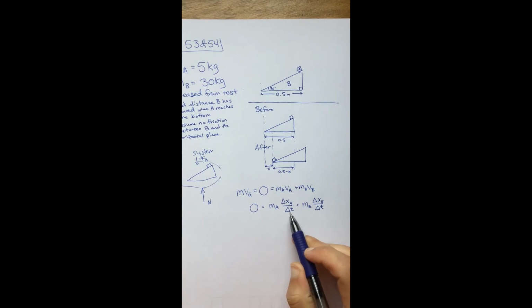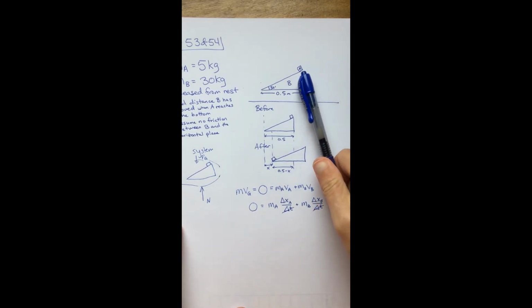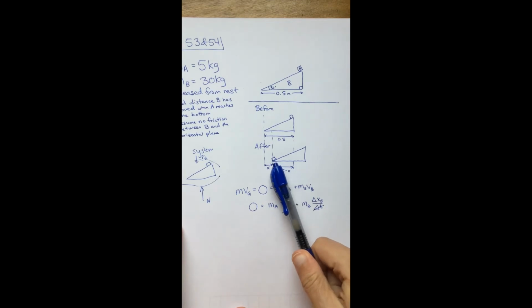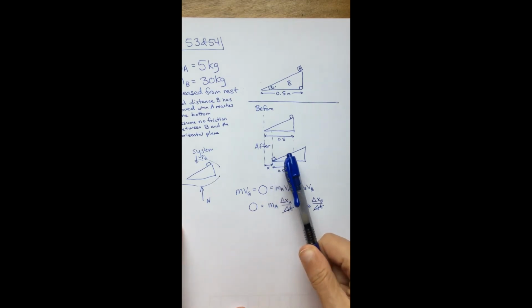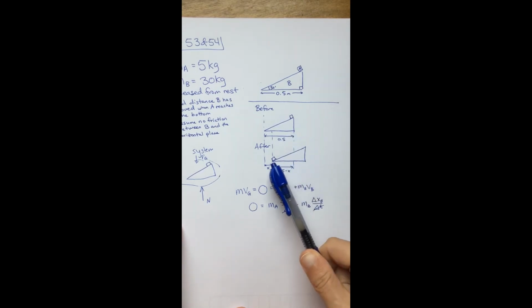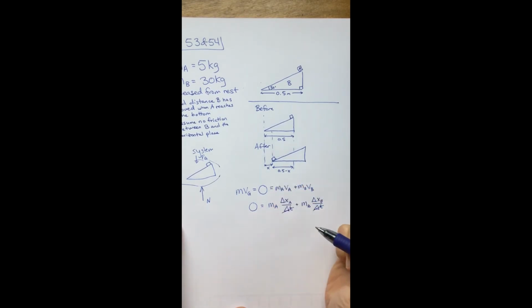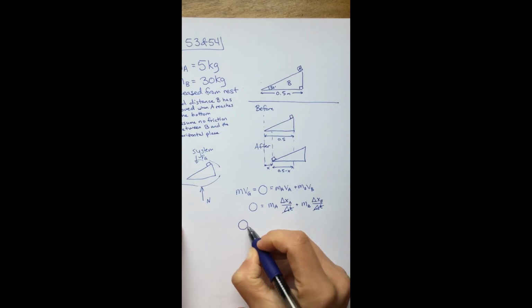And we can look at whatever time interval we want to, but whatever we choose is going to be the same for block A and for block B, so we can multiply both sides by delta T. And as block A slides downward, block B is going to move in the opposite direction. So by the time A gets to the bottom, the whole wedge has moved to the right. So we have the situation before, the situation afterwards where the whole wedge has moved. And let's call this distance here x. And let's rewrite our equation using x.